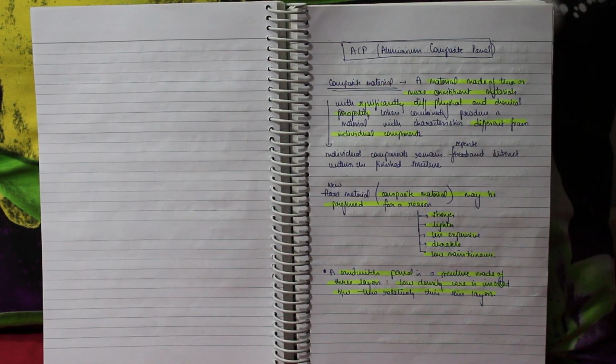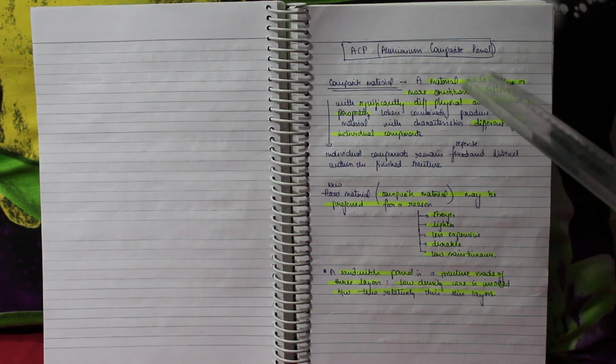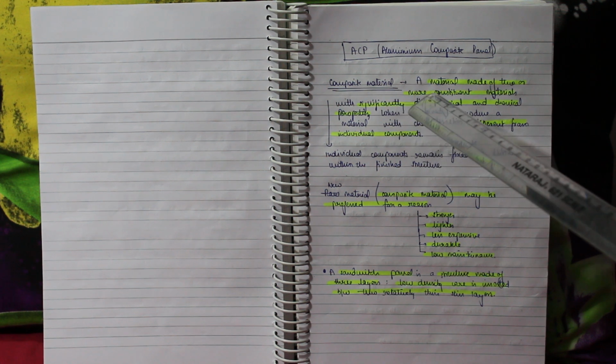Hello, good evening everyone. Today we are learning about ACPs. So you can see what ACP stands for. It's Aluminium Composite Panel. First of all, let me start out with what is a composite material.